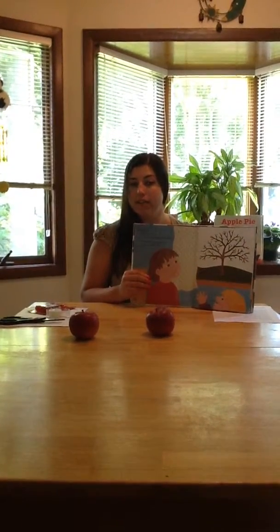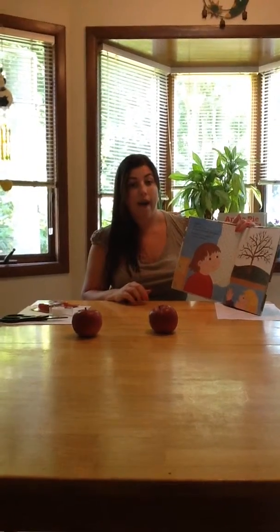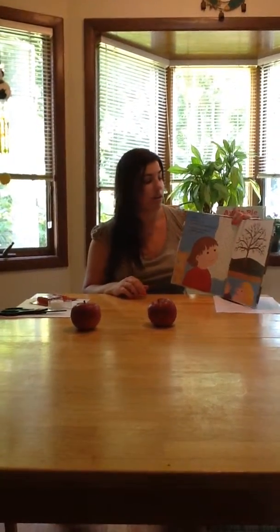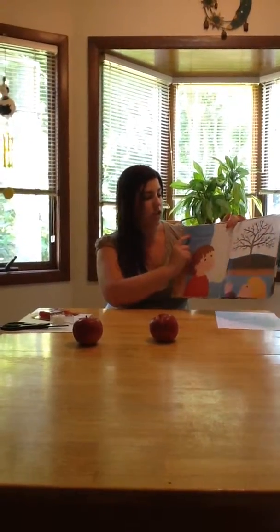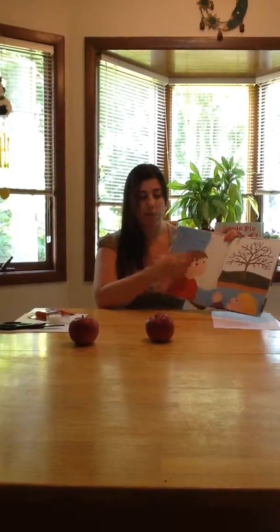I'll pause and ask the class, do apple trees grow every year? And the answer is yes. After the student gives our answer, I will highlight in the text where it says that.